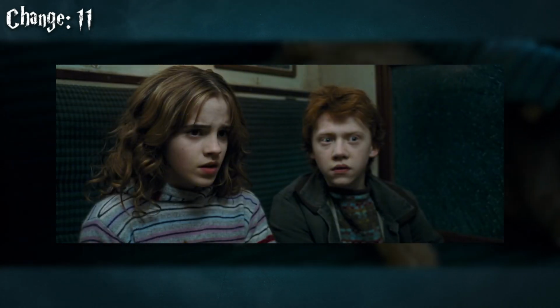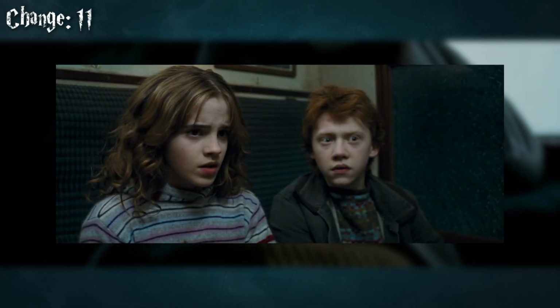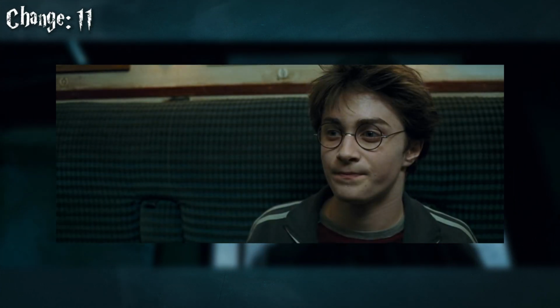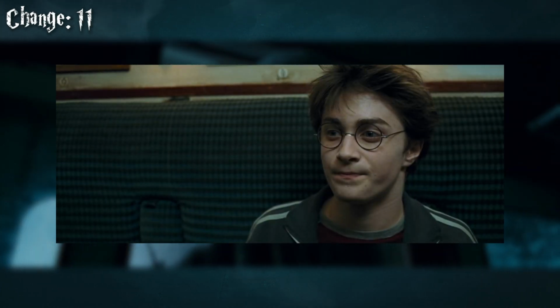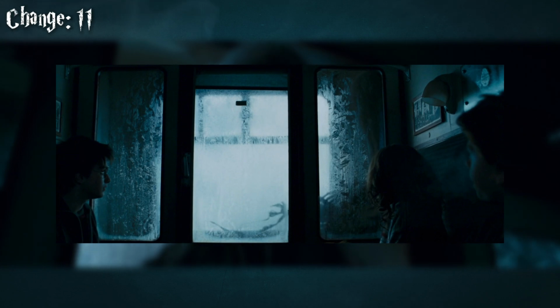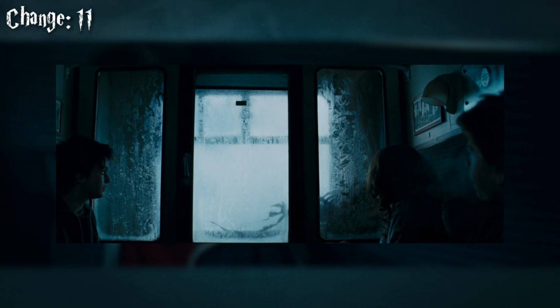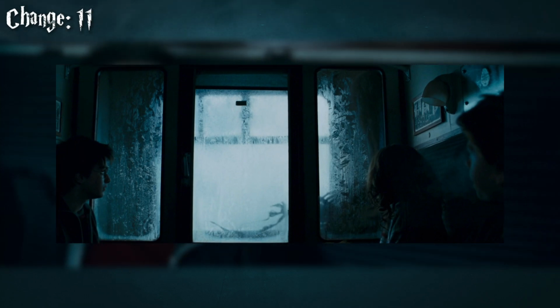The description of the Dementor is actually quite accurate to the movie version, and I think the movie did a fantastic job with these floating creatures. In fact, this scene with the Dementor approaching the door and opening it is one of the best scenes in the whole movie, in my opinion.